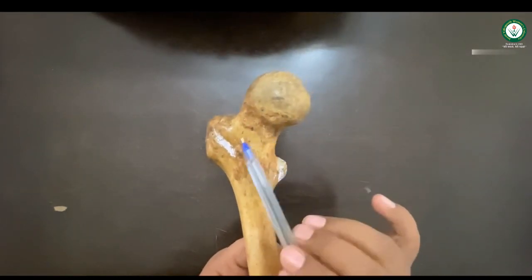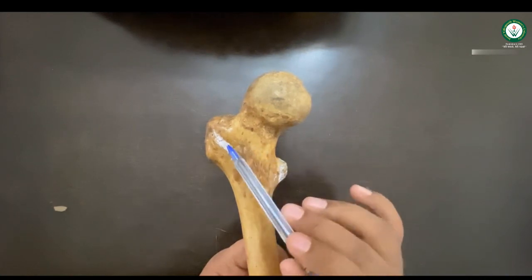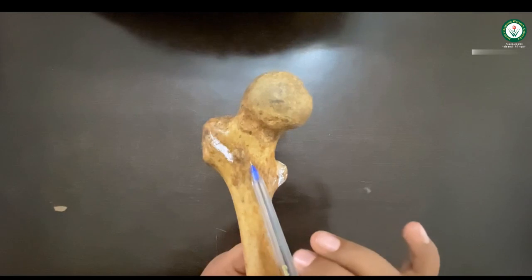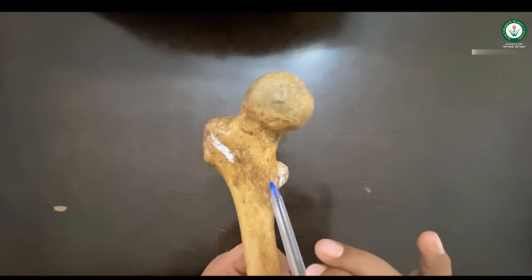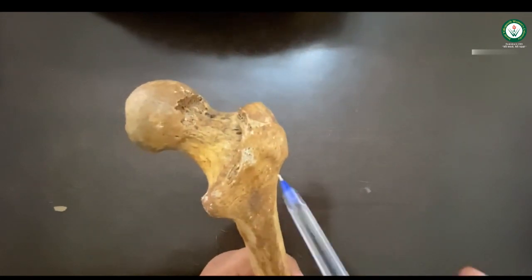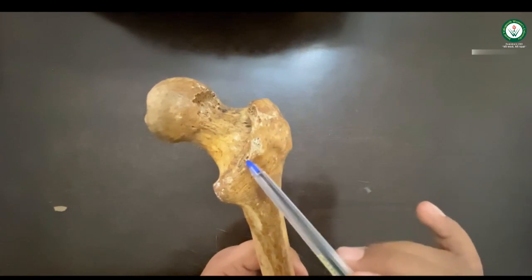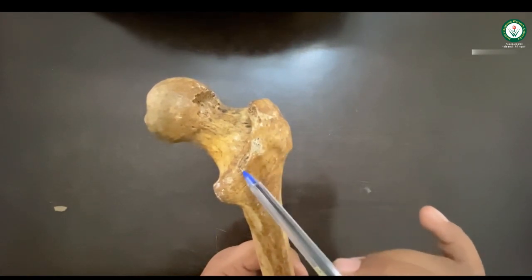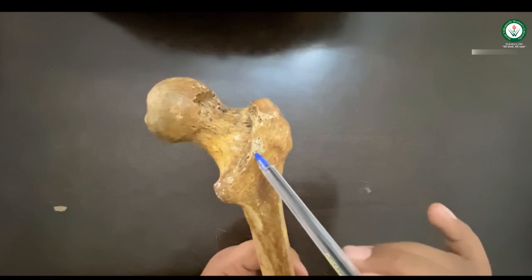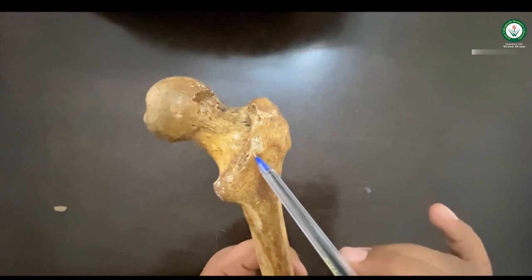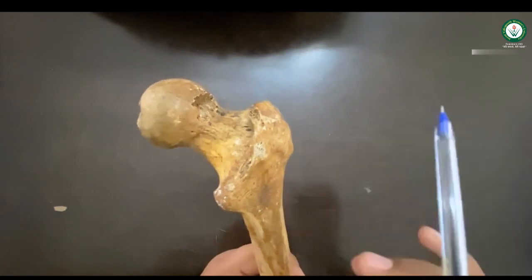Now we will see, anteriorly, in between the greater trochanter and lesser trochanter, there is a line. This line is called the intertrochanteric line. And when we see the posterior side, we see a crest-like structure in between these trochanters. This is called the intertrochanteric crest. In the middle of this, there is a tubercle. This tubercle is called the quadrate tubercle.